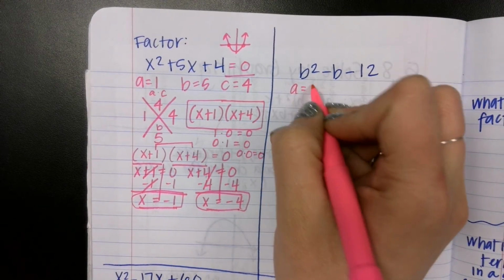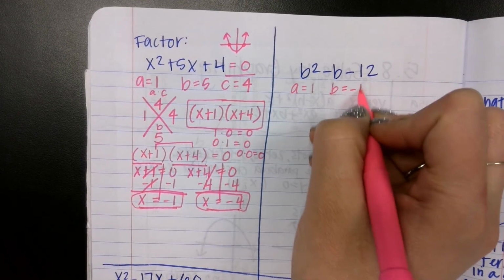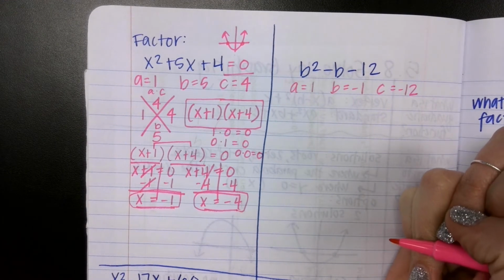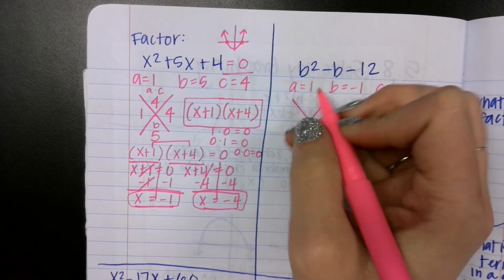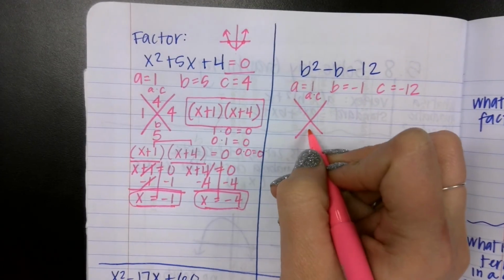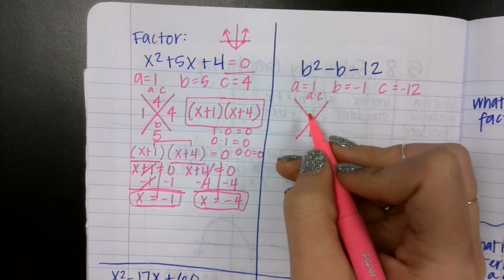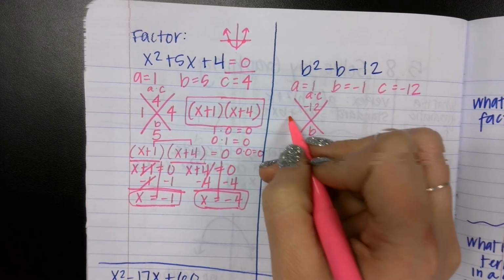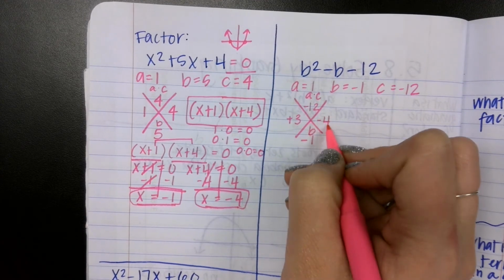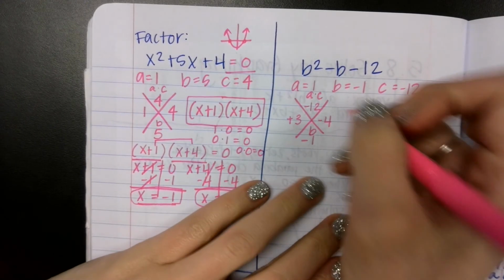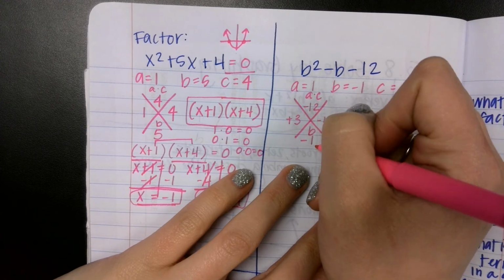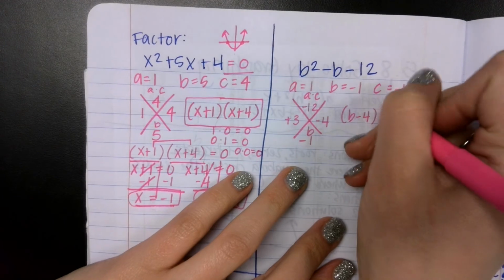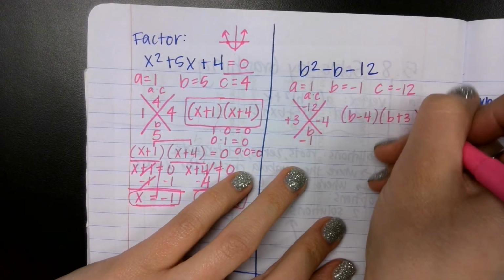So I'll do one more with you. Again, a equals 1, b equals negative 1, and c equals negative 12. I set up my diamond. The top was a times c, the bottom is b. a times c is negative 12. b is negative 1. Positive 3 and negative 4 were my factors that multiplied to be negative 12 but added to be negative 1. So b minus 4 and b plus 3 ended up being my factors.